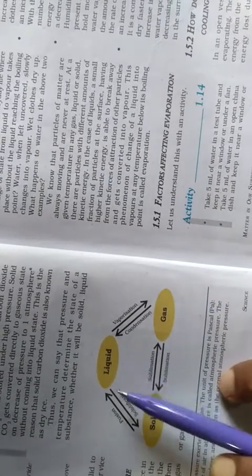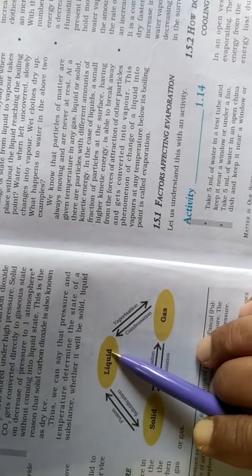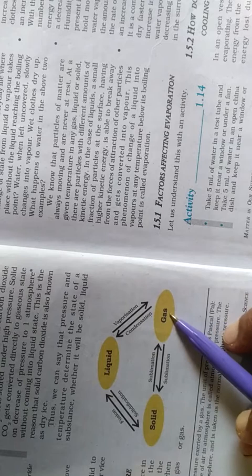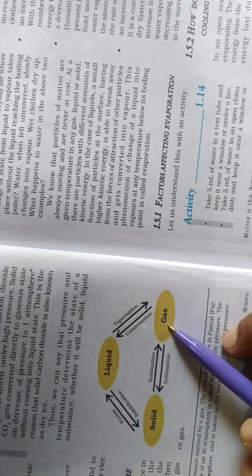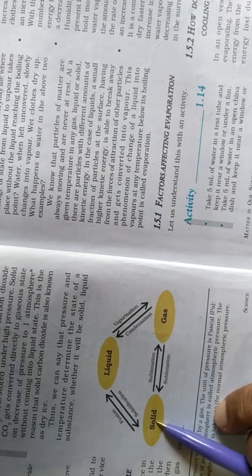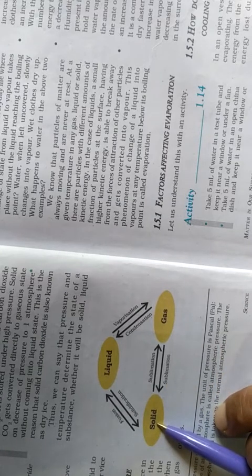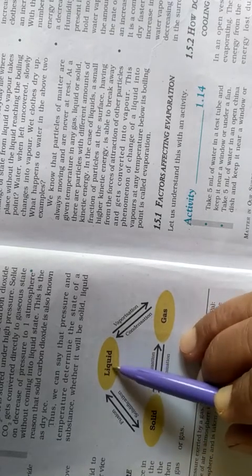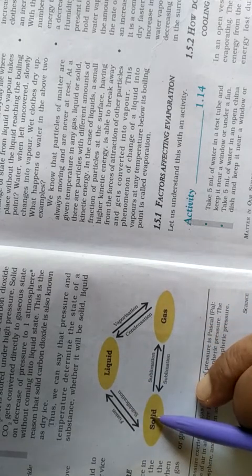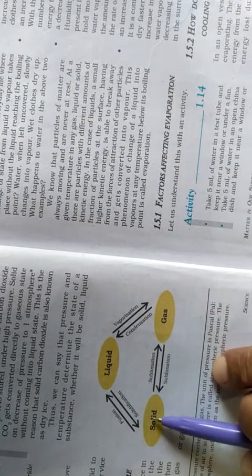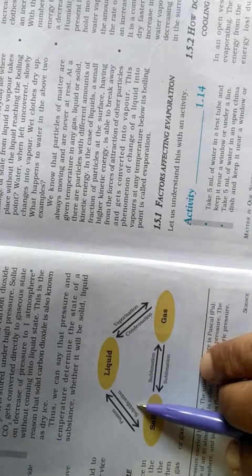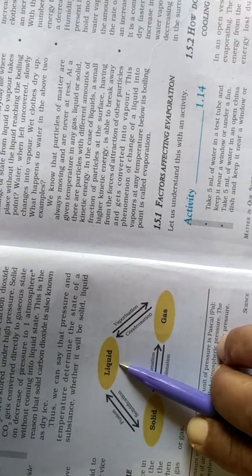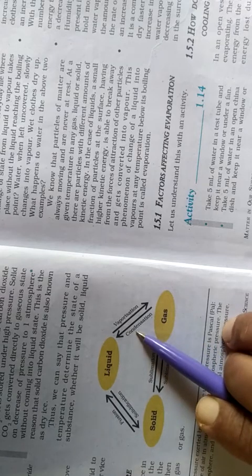Correct? Now, when we increase the pressure, it will be converted by the process of vaporization into gaseous state. Now, when we increase the pressure on the gaseous state, by sublimation it can be converted into solid state, and that solid state may be obtained from this side also by solidification. When liquid gets converted into solid state, the process is called solidification. When gaseous state of matter gets converted into liquid state of matter, the process is called condensation.